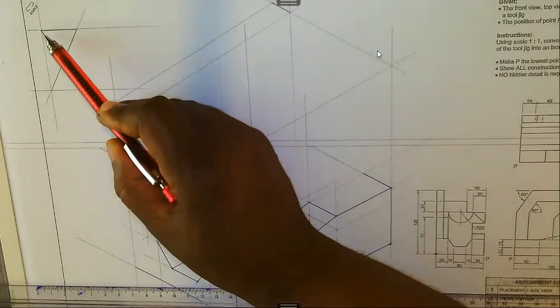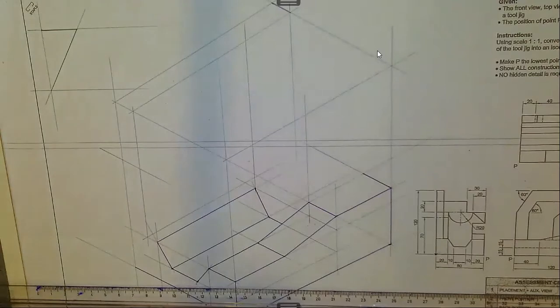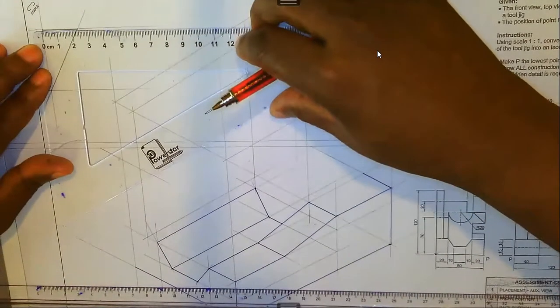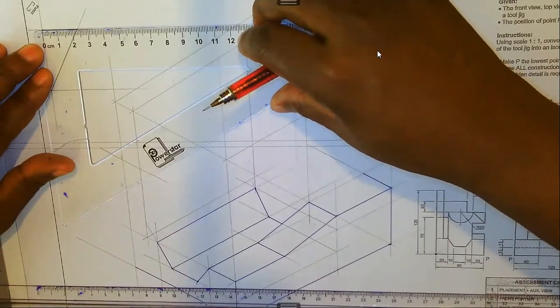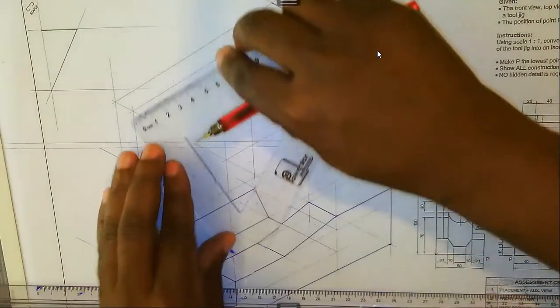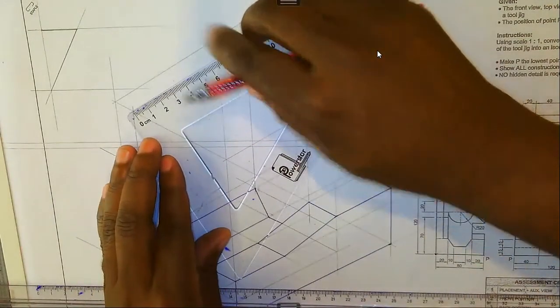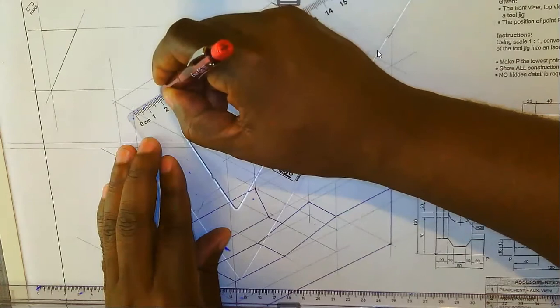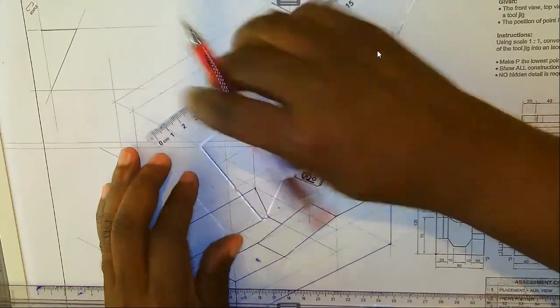Then we take the distance from here to there, but we can actually measure that distance, which is 23, right, so we come here, we also measure that, which is 23.